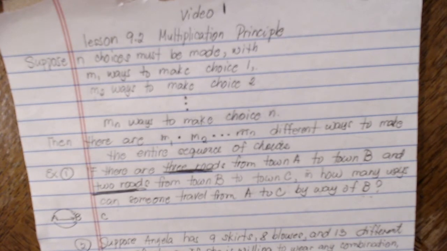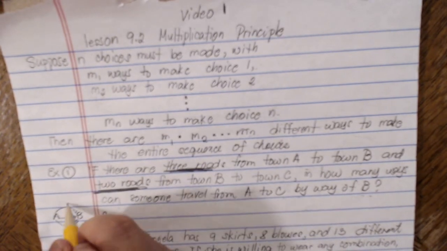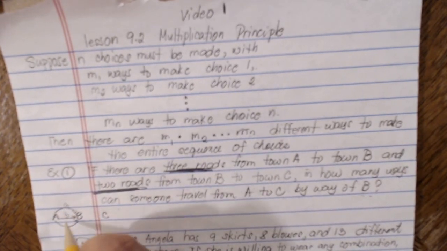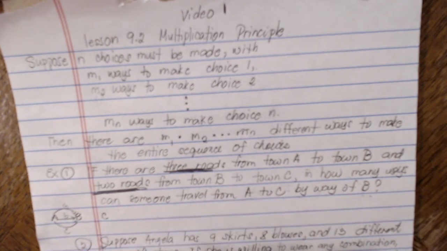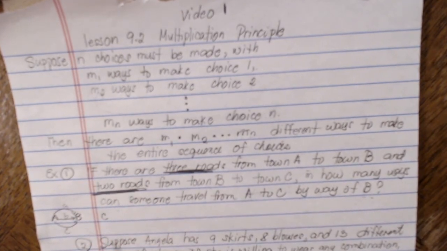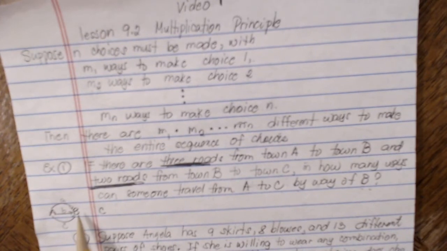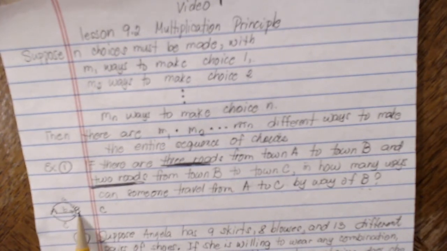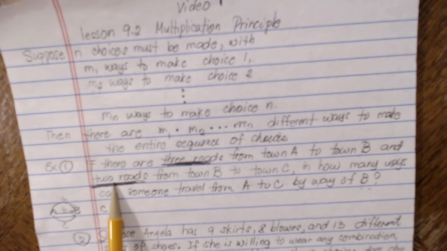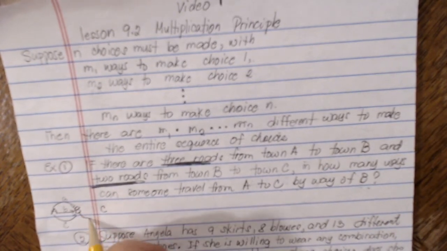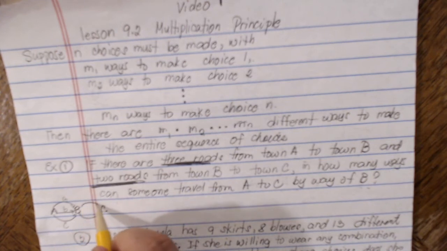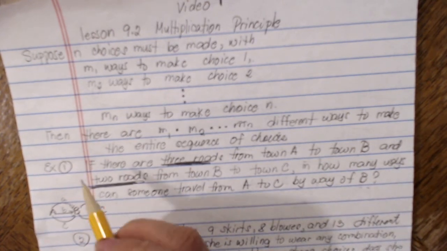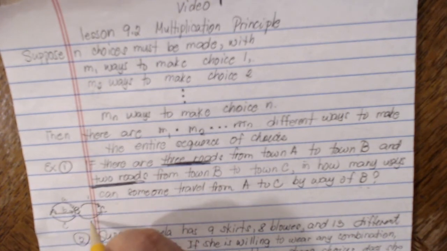Let's label those a, b, c. Then to go from town B to C, there are 2 roads, either here or here. Let's label those 1 and 2.